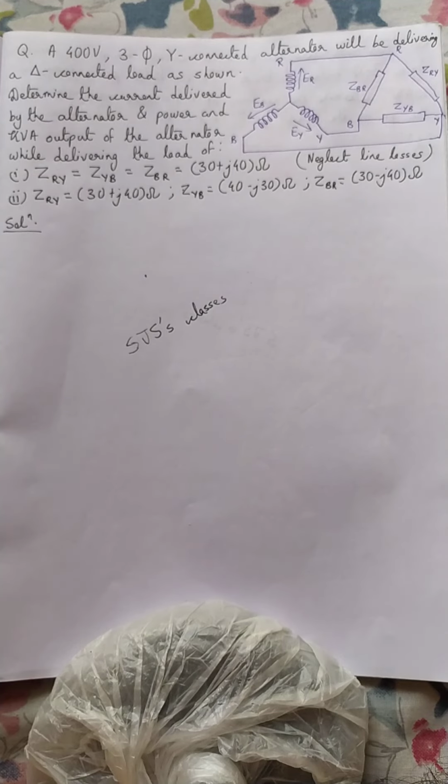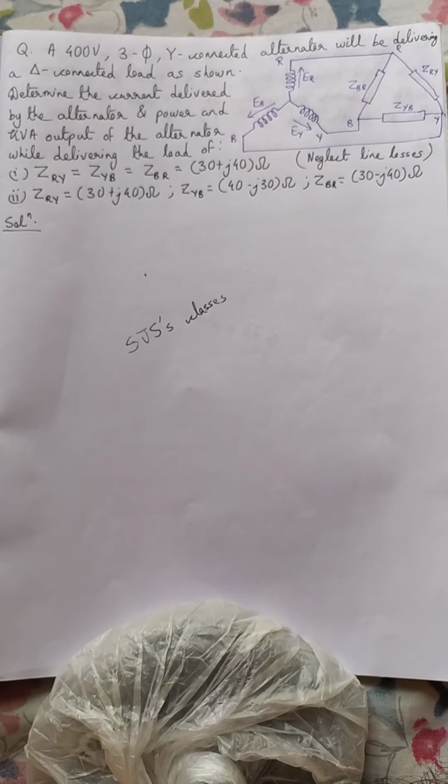Today I would be discussing a basic numerical related to three-phase system. How I could solve the numerical related to three-phase system, you could have some idea from the explanation I would be giving here.